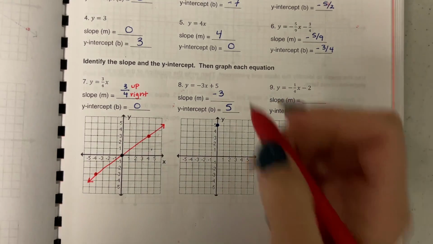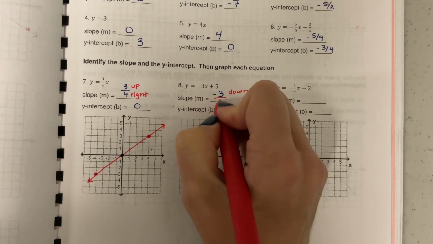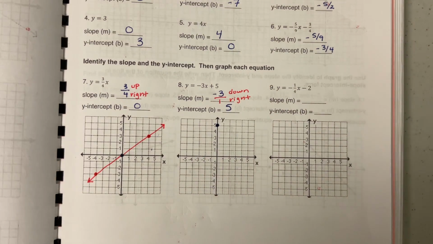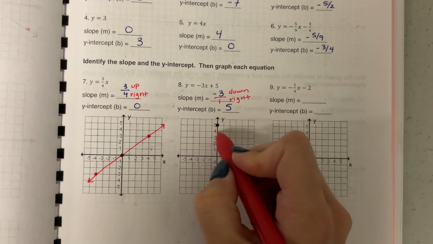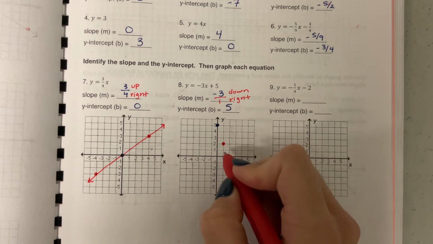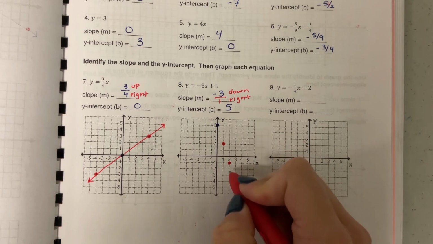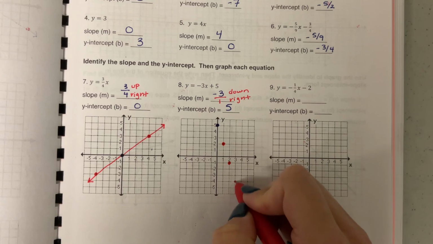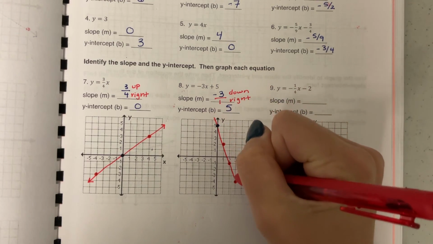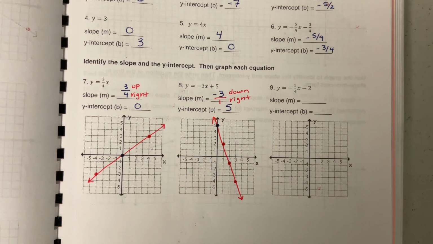For my slope, it is a negative 3, so that tells me to go down. We don't have a denominator, so I'm going to fill it in with 1 to go to the right-hand side. So starting at 5, I go down 3, and then to the right-hand side, 1. Down 3 because it's negative, and then to the right-hand side, 1. Down 3, right 1. I don't need to go the opposite direction in this instance because my line is already at the other edge.